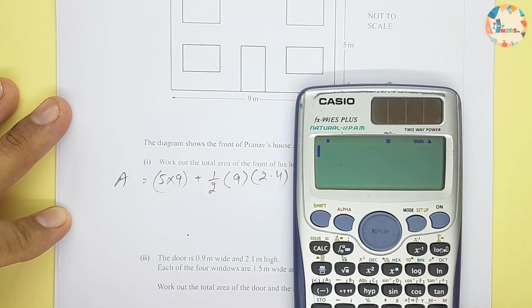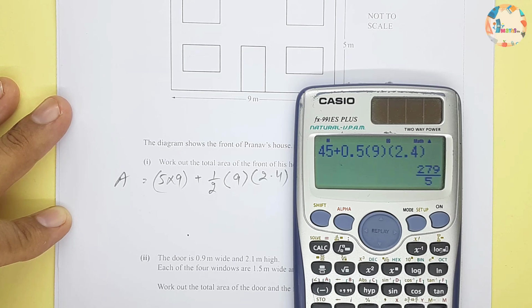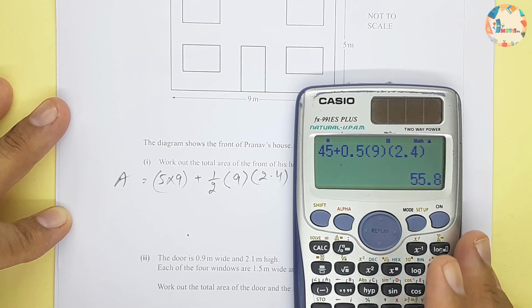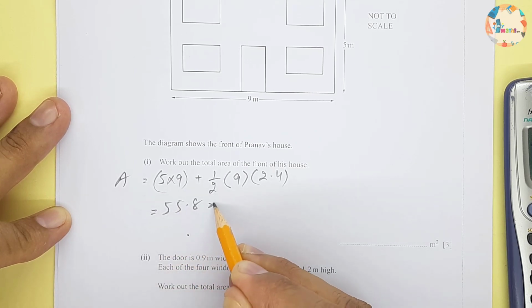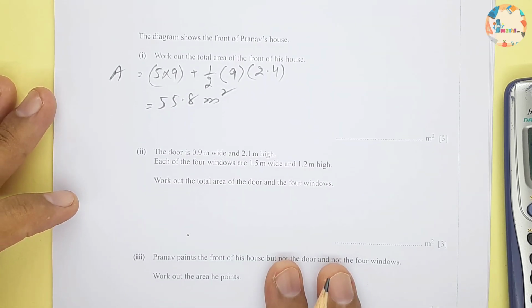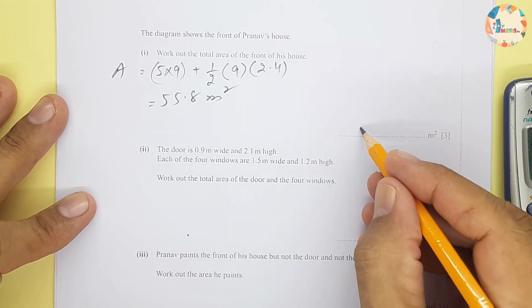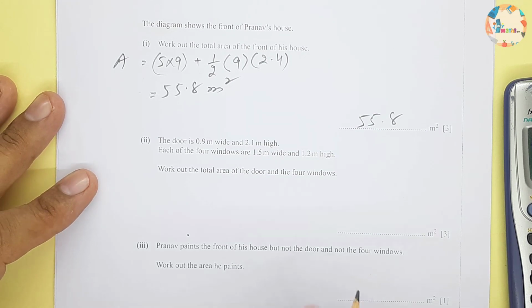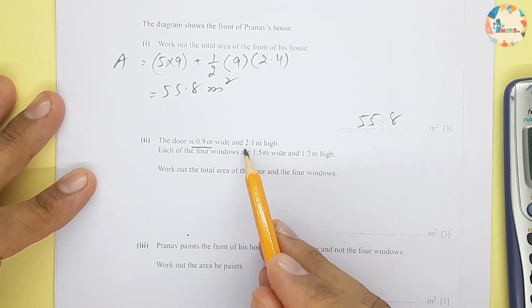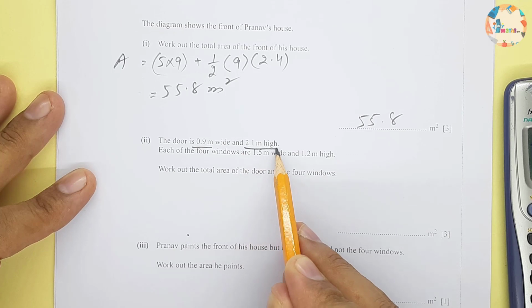Now 5 into 9 will be 45, plus 0.5 into 9 into 2.4. So this will give us 55.8. So we can write 55.8 meters square. So our answer at the proper place will be 55.8 meters square. The door is 0.9 meters wide and 2.1 meters high.